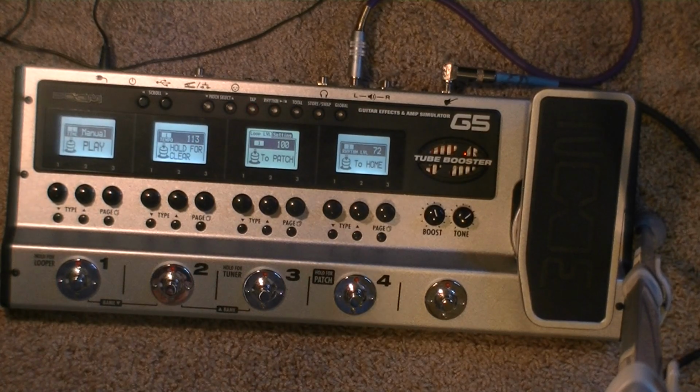So anyway, I hope that was helpful. You learned two things. You learned how to set the volume so they're equal on each of your patches. And you also learned how to use the looper and the rhythm machine. So it's quite a versatile little unit here. I'm getting to enjoy it more and more as I spend more time with it.